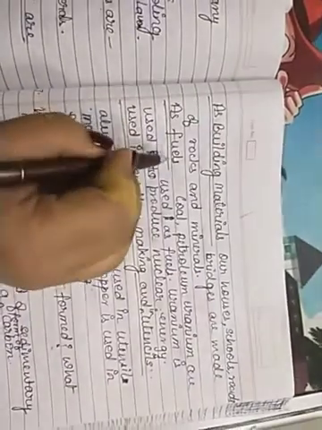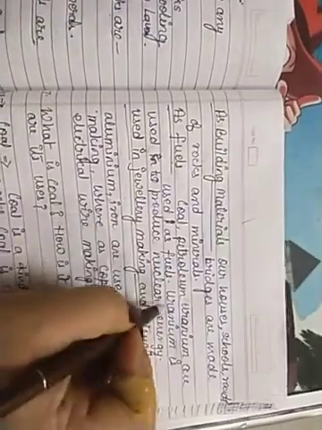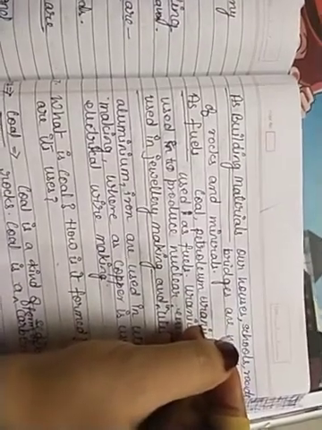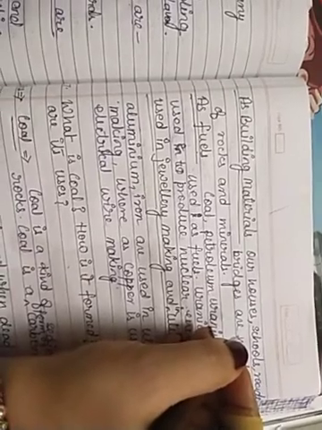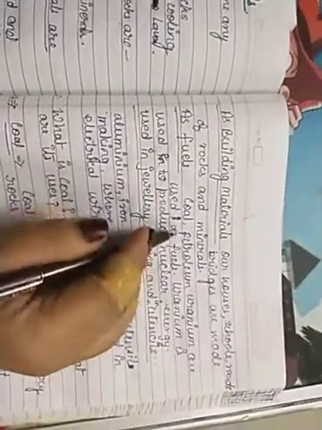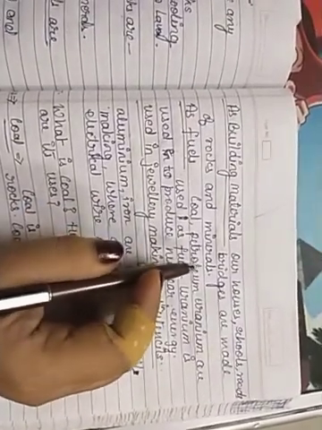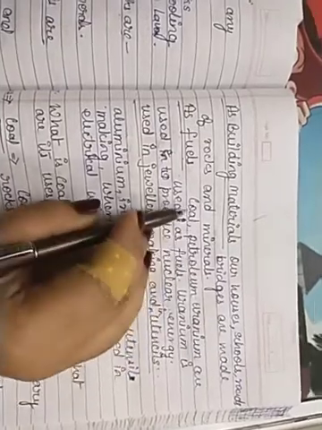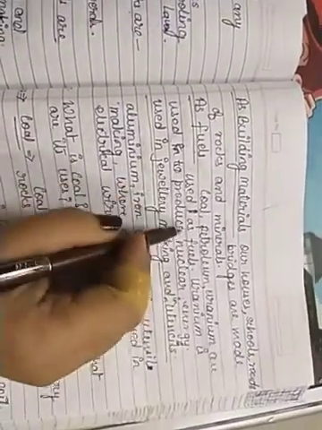Next is as a fuel. Yes, of course, rocks and minerals are used as a fuel also. Like coal and petroleum, these are the fuels which we get from the sedimentary rock. Sedimentary rock, the continuous, regular deposition. Okay, so coal and petroleum are the fuels which we get from the sedimentary rocks. So coal, petroleum and uranium are used as a fuel.